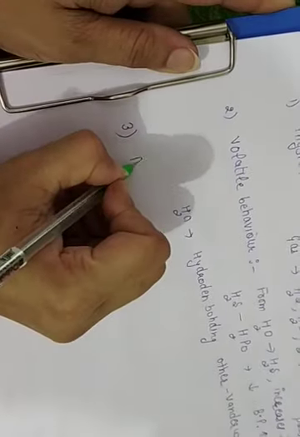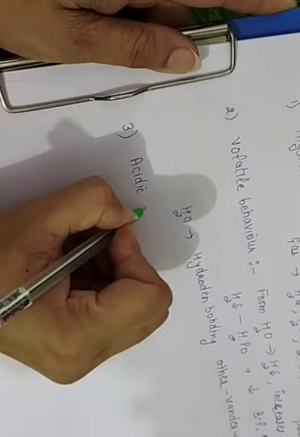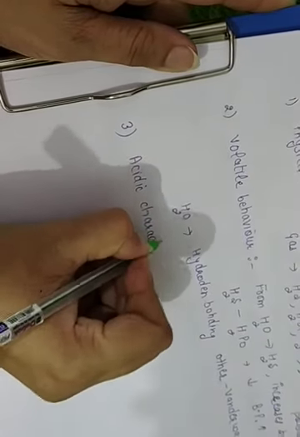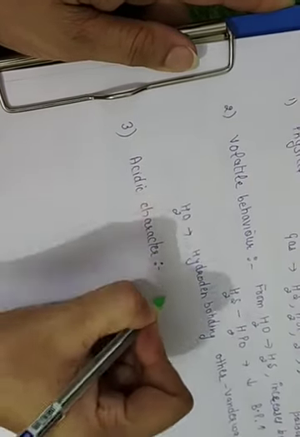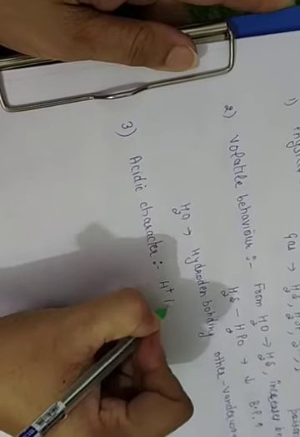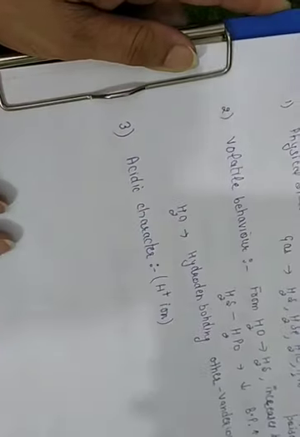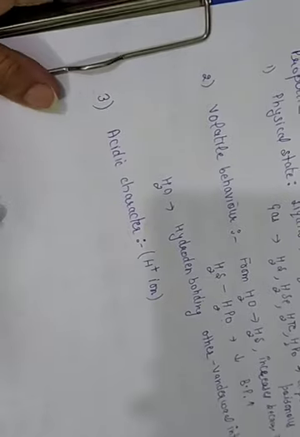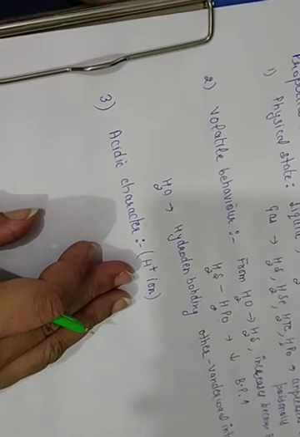Next point is acidic character, which means release of H positive ion, and this release of H positive ion depends upon the bond strength.